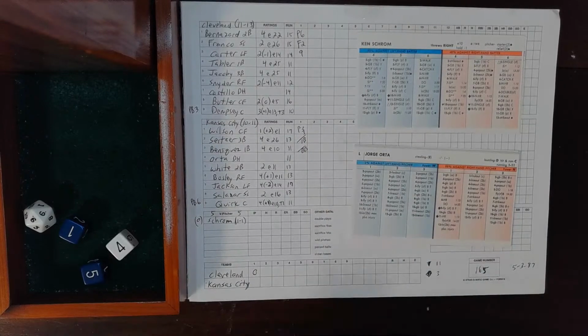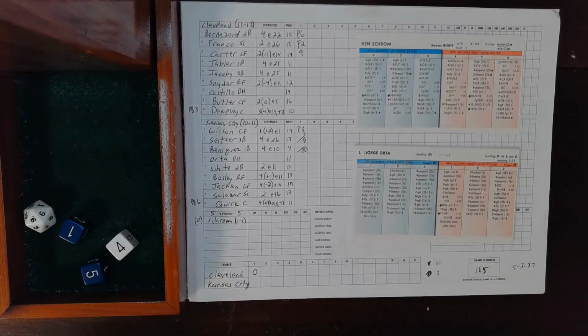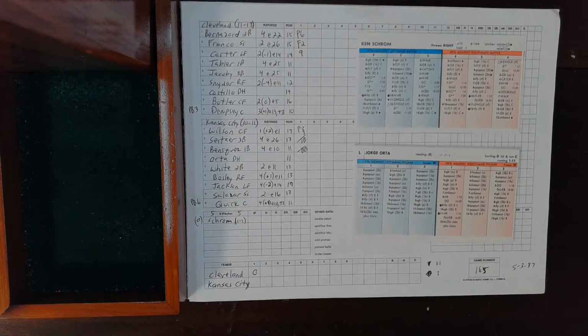Hopefully we don't get what we had the other night, where Minnesota and the Yankees got two different innings where they scored 9 runs in each inning. That was a fiasco if I ever saw one. Here's George Orta, struggling, 0-for-17 at bats. No homers, 2 driven in.